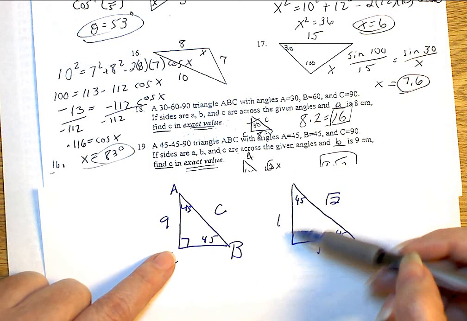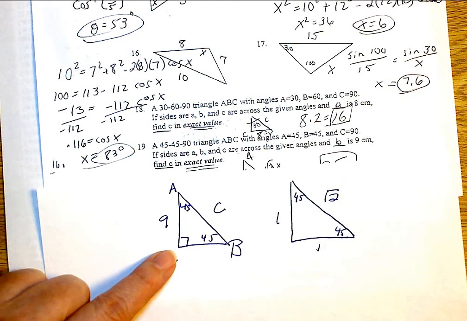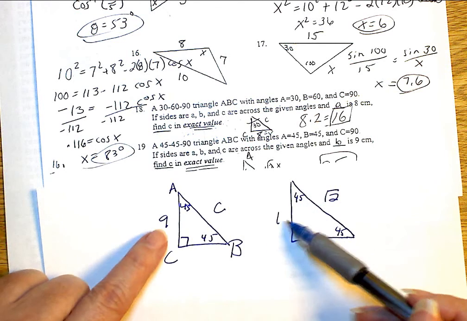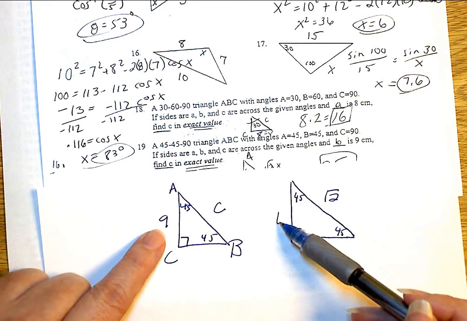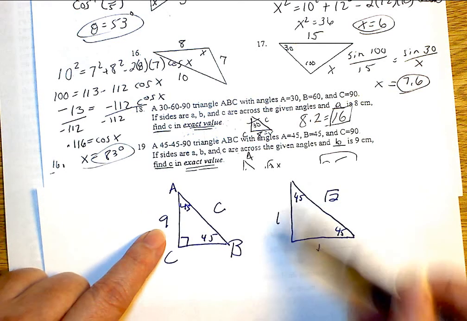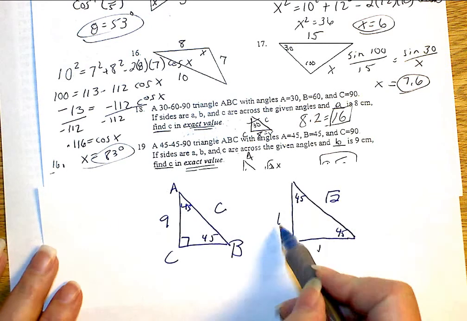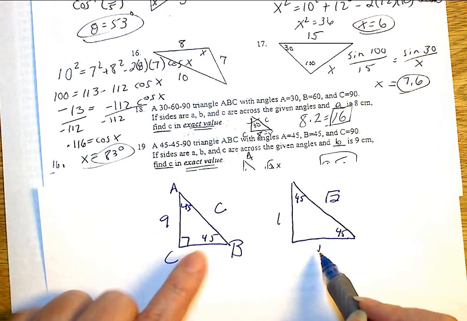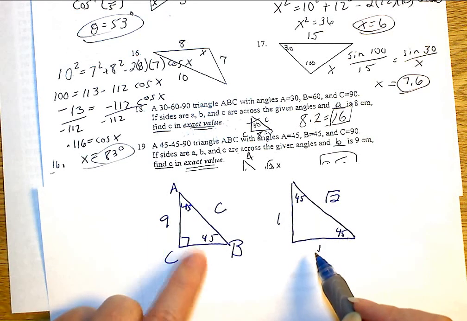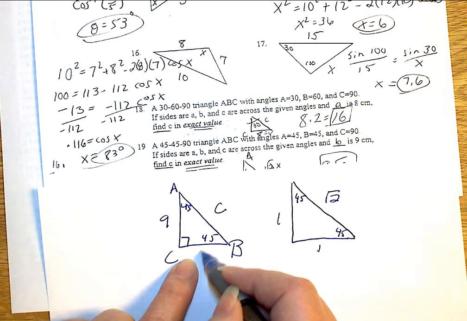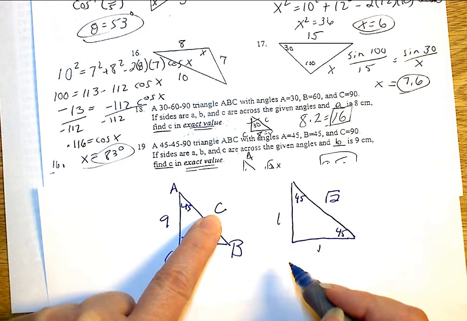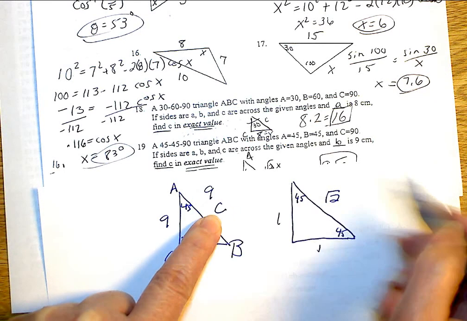Because you're looking for your scale factor. So you have to multiply everything by 9. So this side would be 9. And this one is 9 square roots of 2.